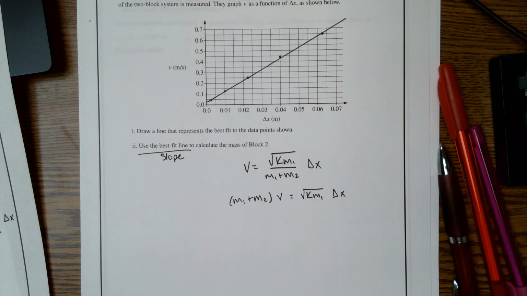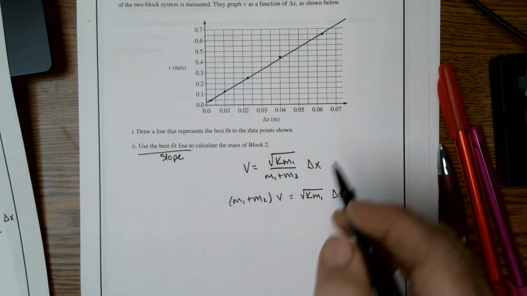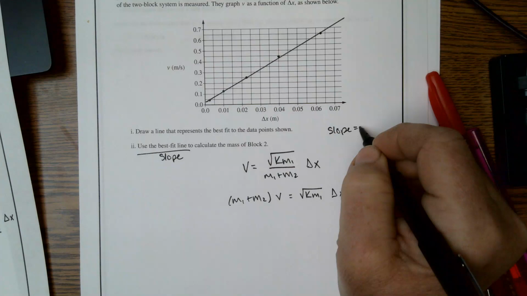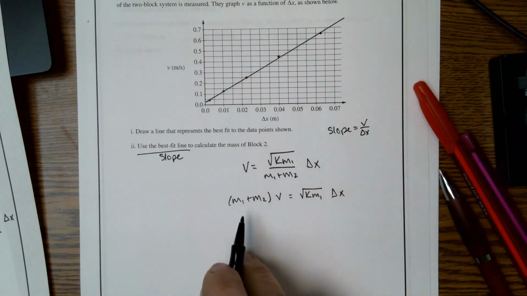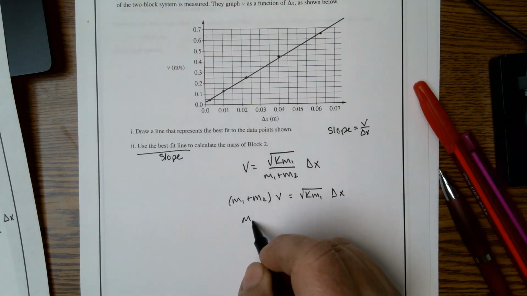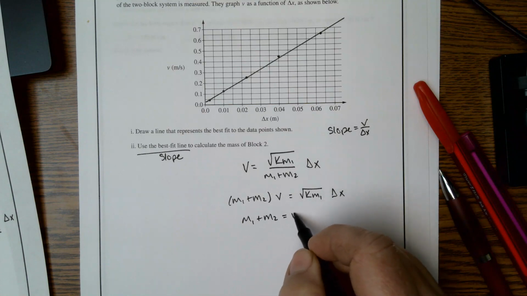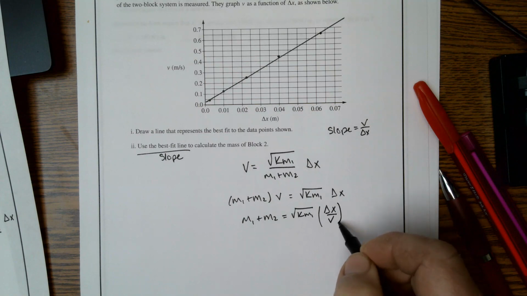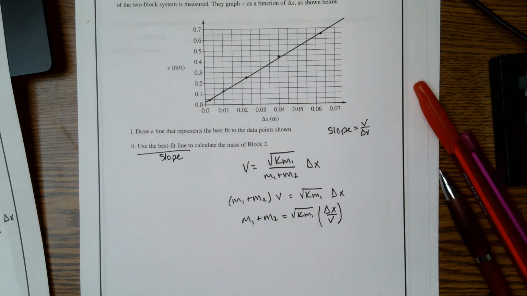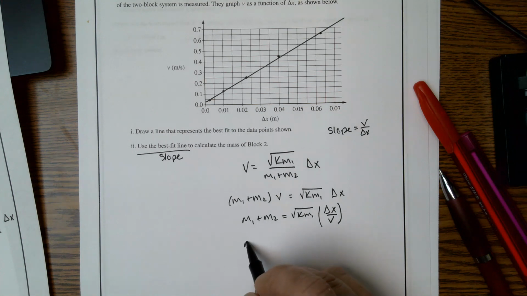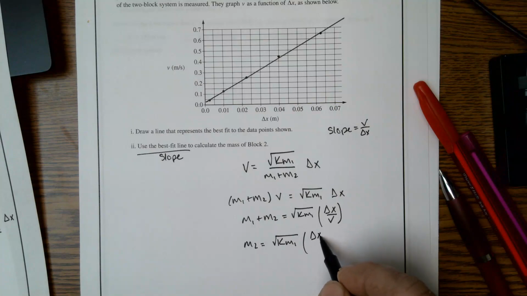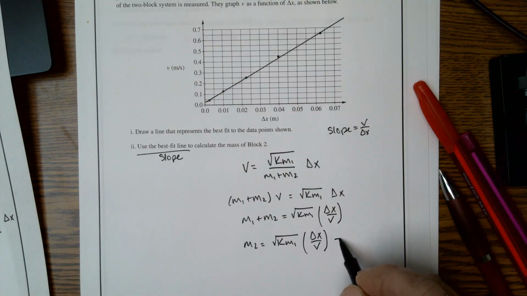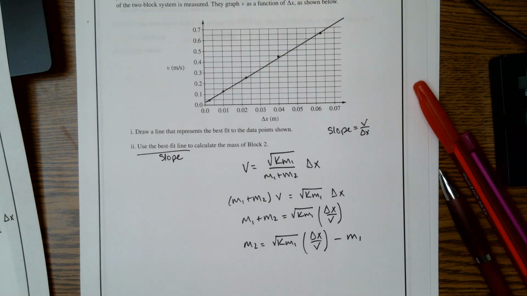Okay, I can see that my slope is going to be v over delta x. So I'm going to put v and delta x together. So I'm going to get m1 plus m2 is equal to the square root of k m1 delta x over v. And then m2 is going to be the square root of k m1 delta x over v minus m1. Because I'm going to subtract my m1 from both sides.